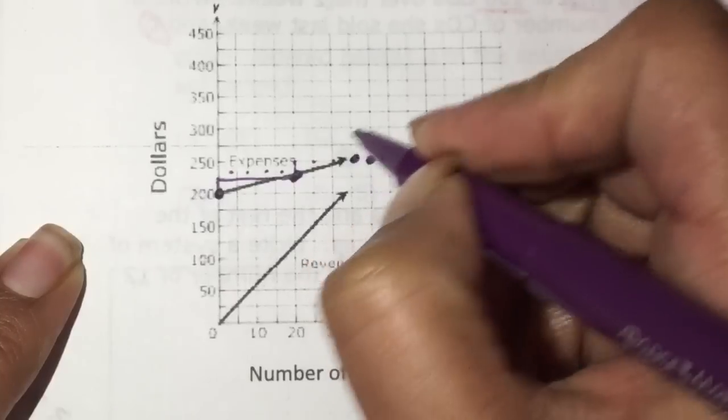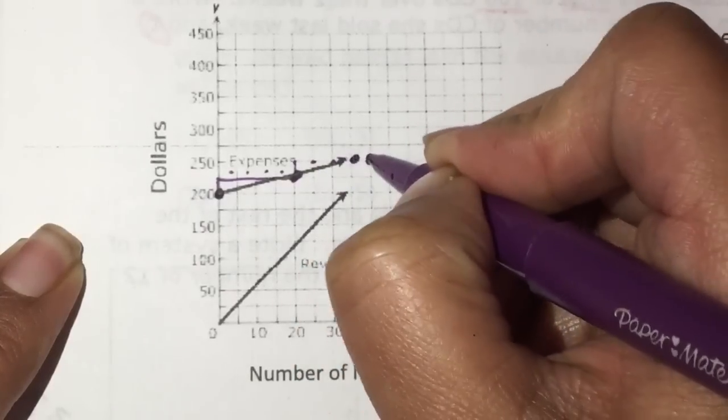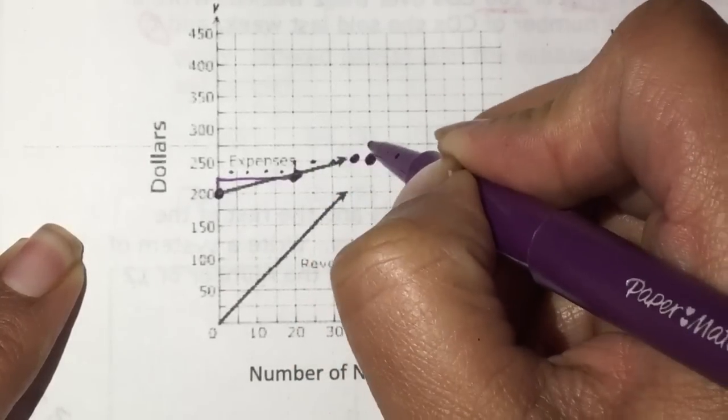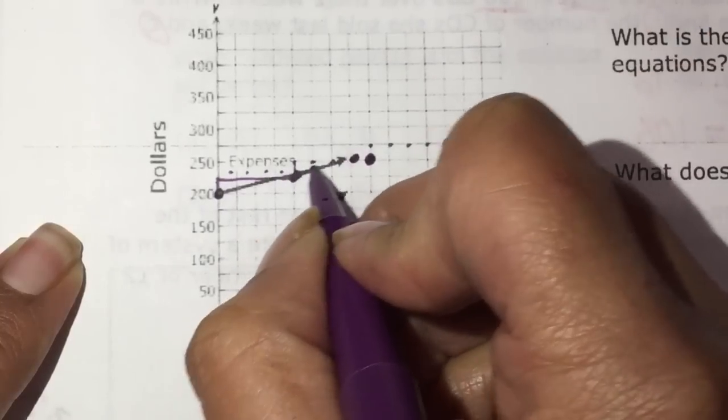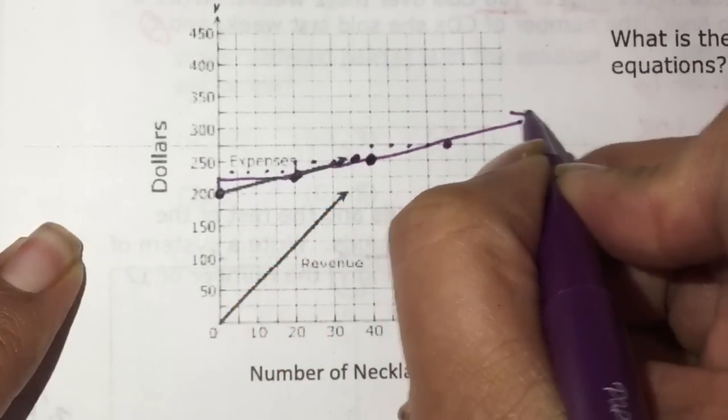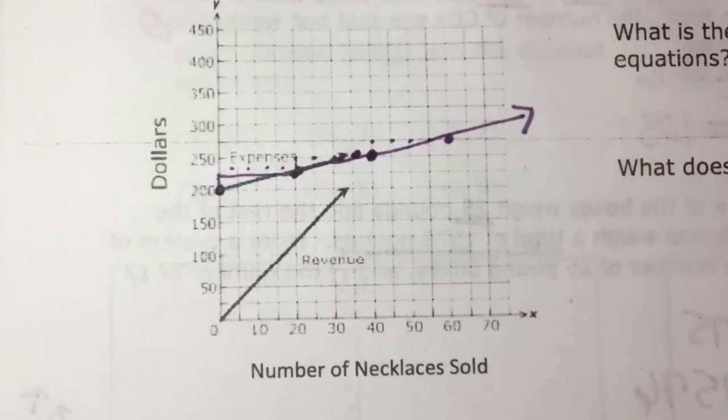Oops, 4 is right here. 1, 2, 3, 4. There it is. And go up 1, over 1, 2, 3, 4. And then you're going to extend the line through those 2 points.